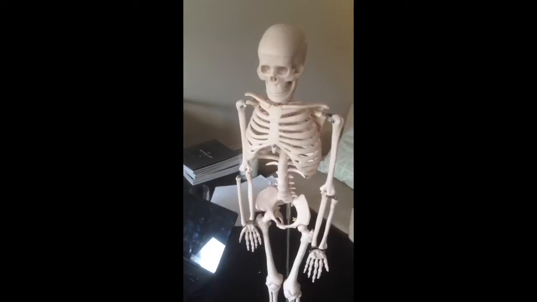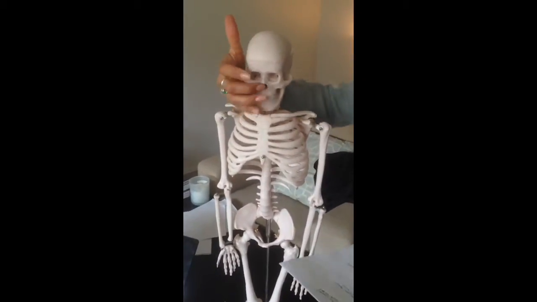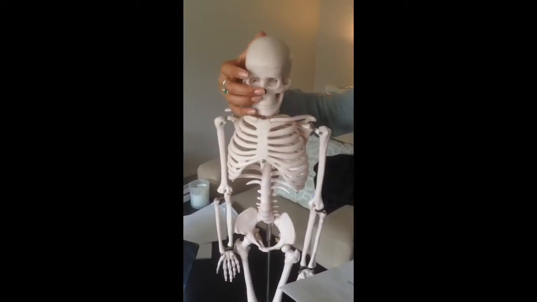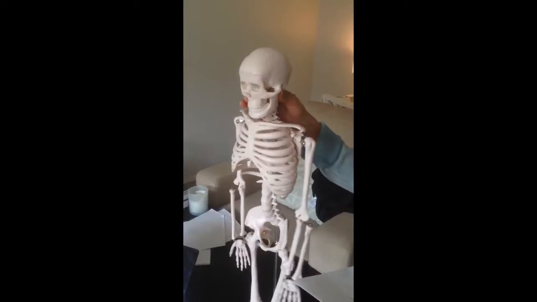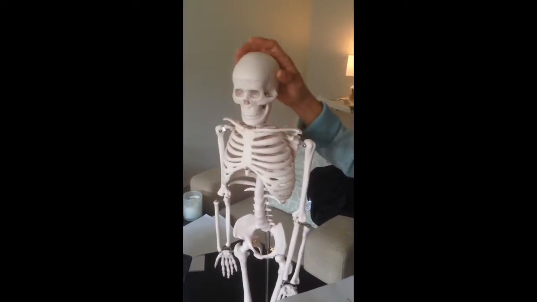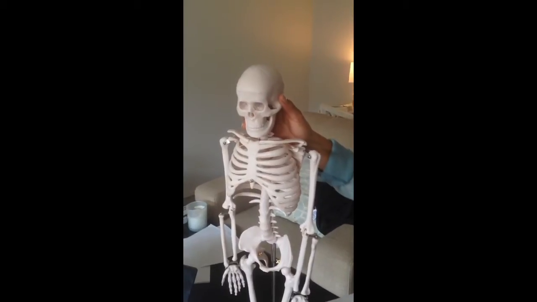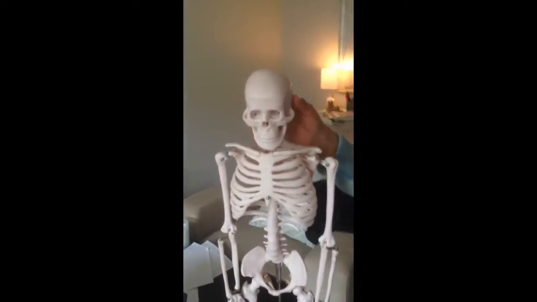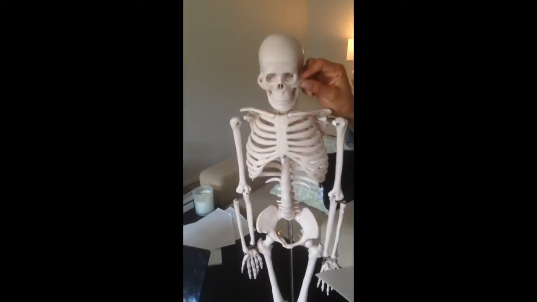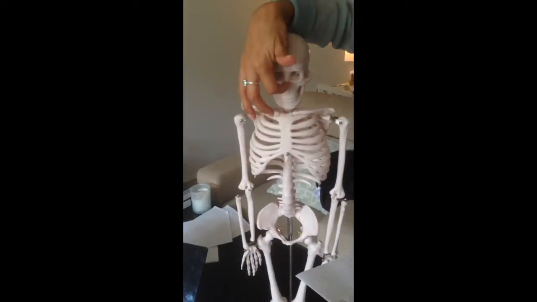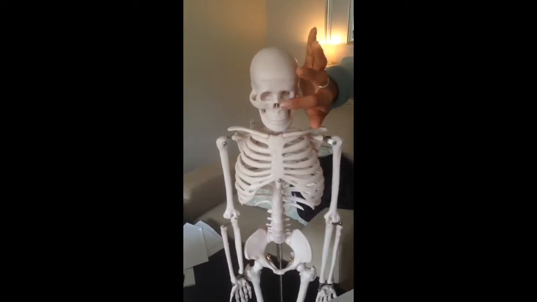Next, we'll go to the ethmoid, the internal view, the crista galli, and this helps secure the brain in the cranial cavity by attaching to the dura mater, which is the outer covering of the brain. The cribriform plate helps form the roof of the nasal cavity, and the olfactory nerves pass through there.